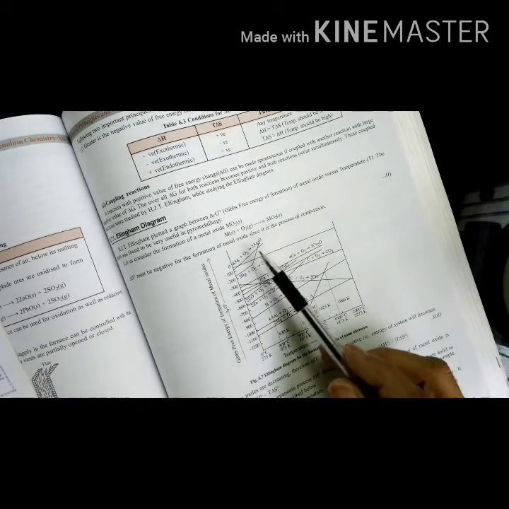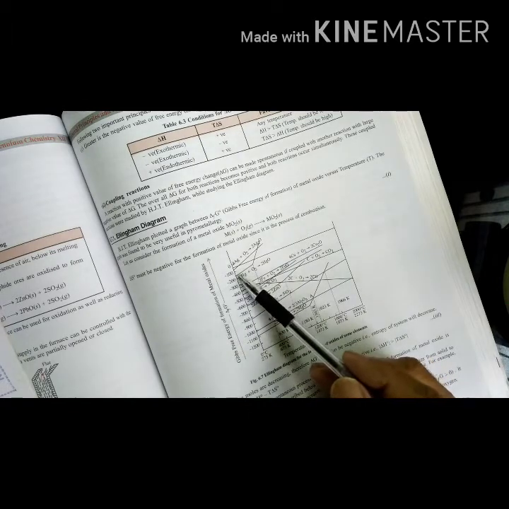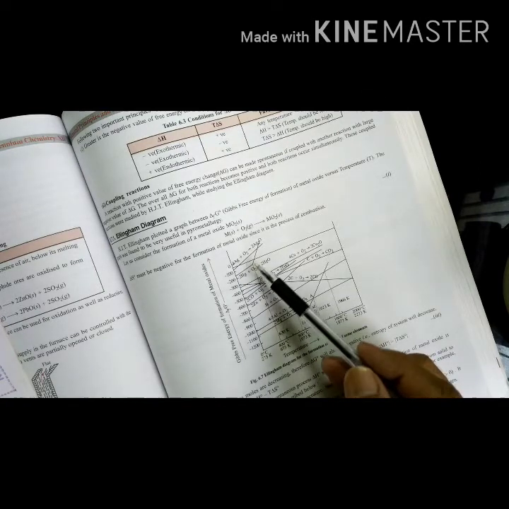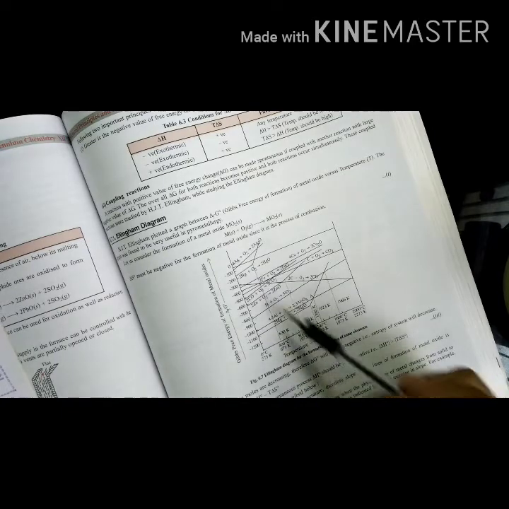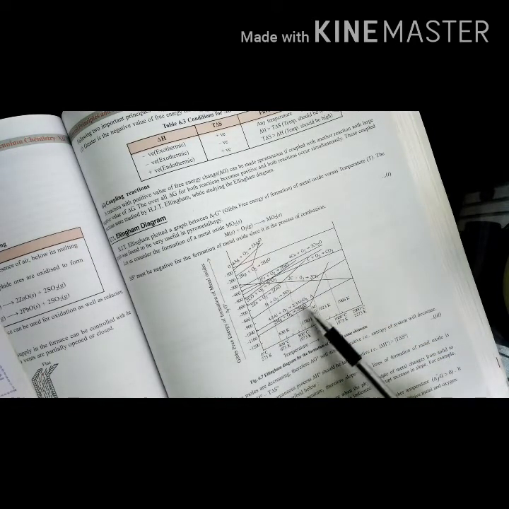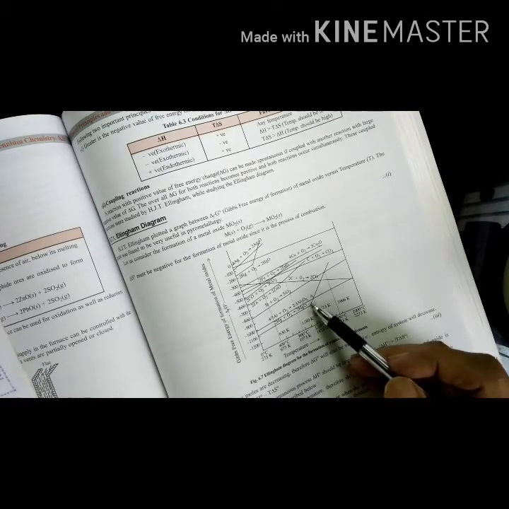In both these substances, first of all, the graph goes in a straight line upward, and after that it changes its track, and within a short range of temperature it rises up. Similarly with magnesium, from 0 to 1200 degrees Celsius, it's a straight line moving upward slightly, and after 1200 it abruptly increases.